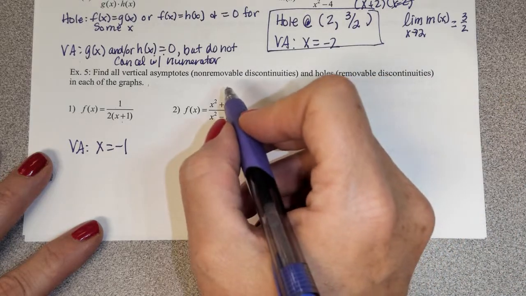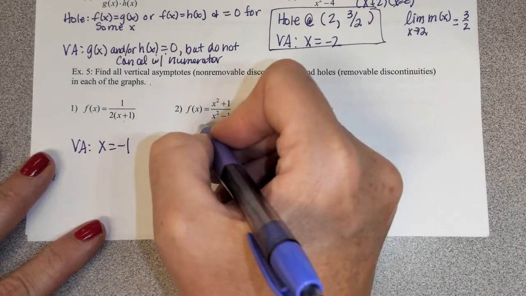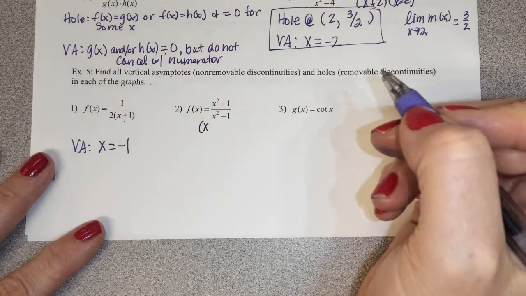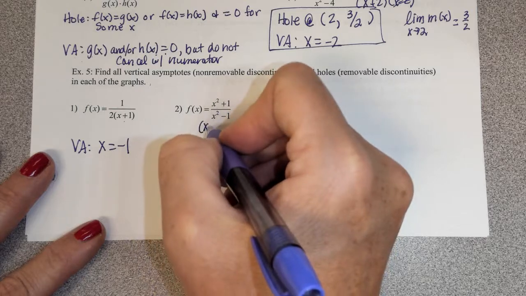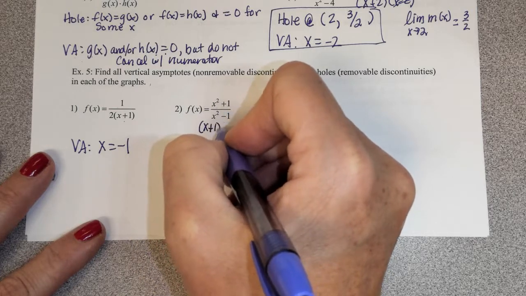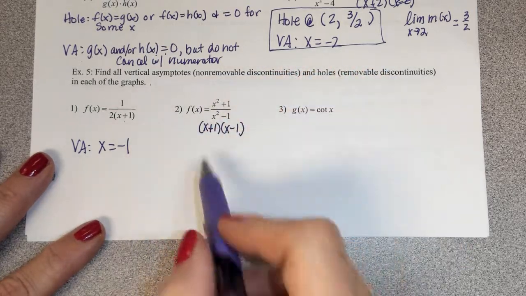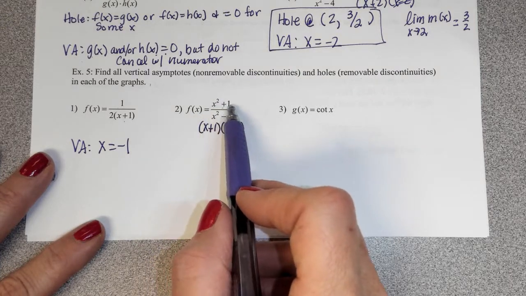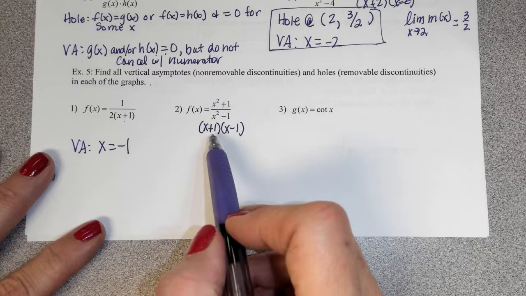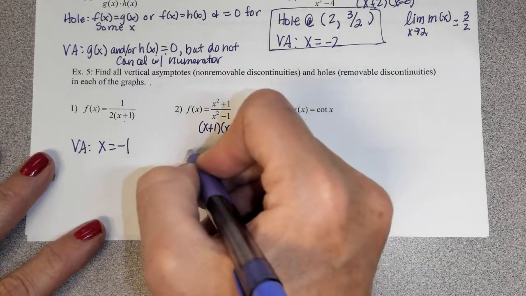All right, let's look at number 2, though. So we're trying to find any vertical asymptotes or holes. So we factor the denominator. Do we know how that factors? What is it, everybody? All right. Does the numerator factor? No, not if it's x squared plus 1. That cannot be factored. So therefore, what are we going to have?